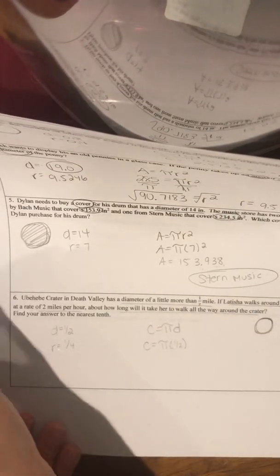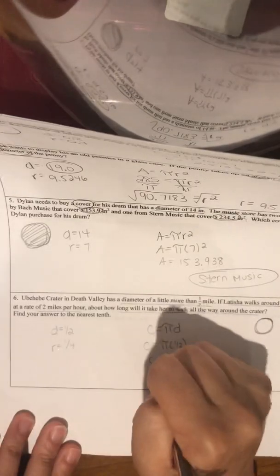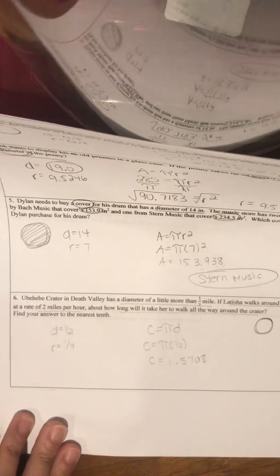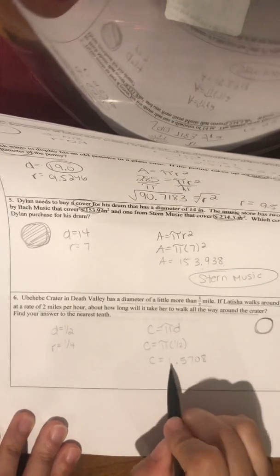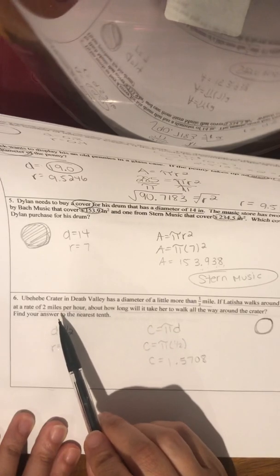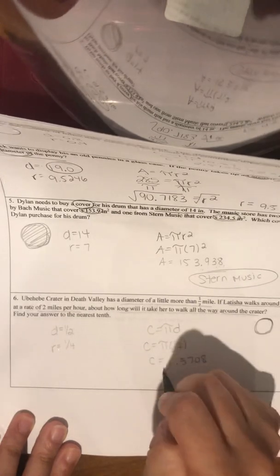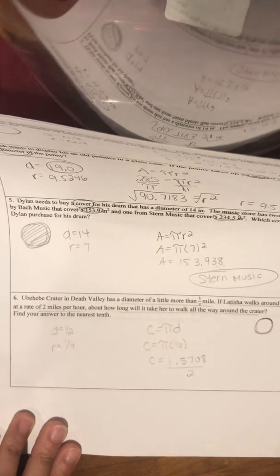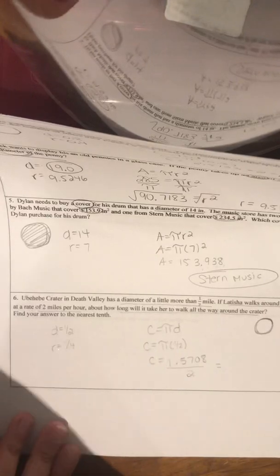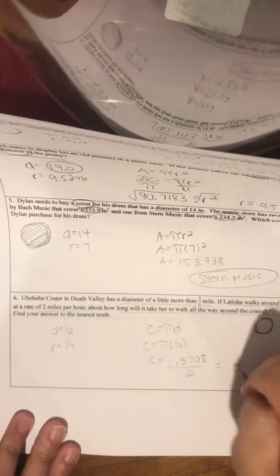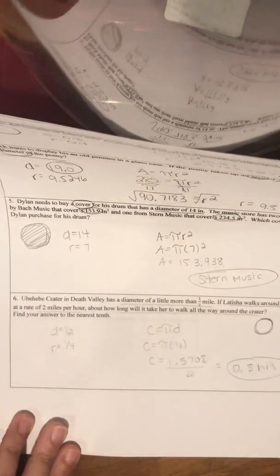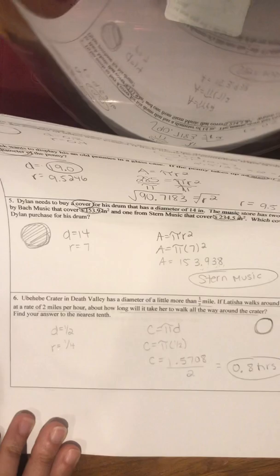So I'm going to type that in the calculator, and I get 1.5708. Okay, so that's how many miles. She has to go a total of 1.5 miles, and she walks at a rate of 2 miles per hour. Okay, so I have to divide this by her 2 miles per hour to get how long it will take her to go the 1.5 miles. So if I divide that by 2, I get 0.8 hours. So a little less than an hour. Okay.